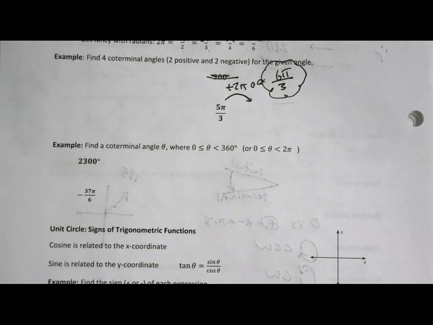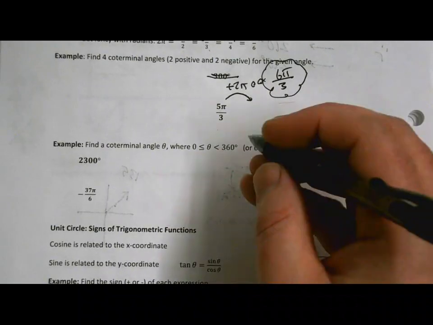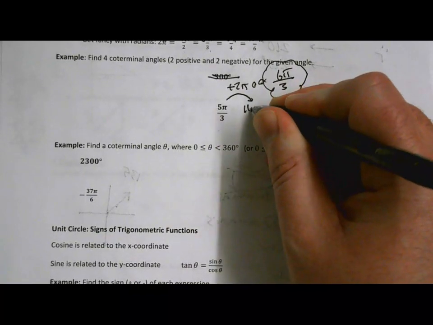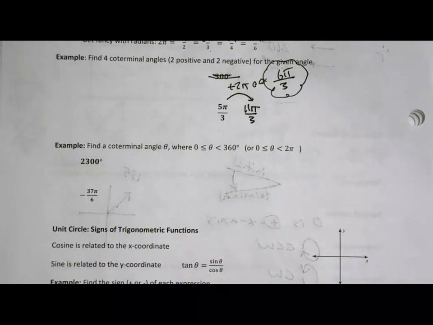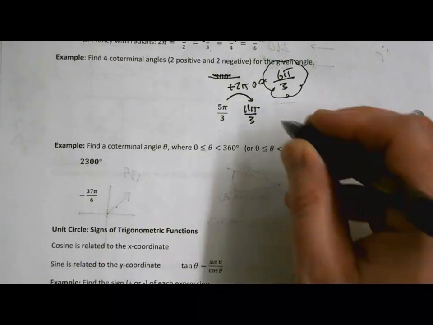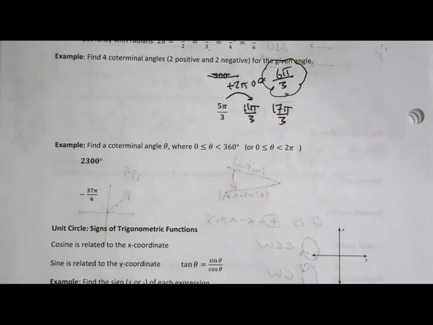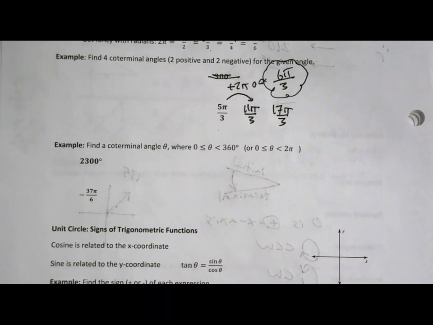And we'll just do that a couple times. So 5 pi over 3 plus 6 pi over 3 is 11 pi over 3. Plus another 6 pi over 3 would be 17 pi over 3. If I wanted to keep going, I could do 23 pi over 3 and 29 pi over 3 and 35 pi over 3 and 41 pi over 3.